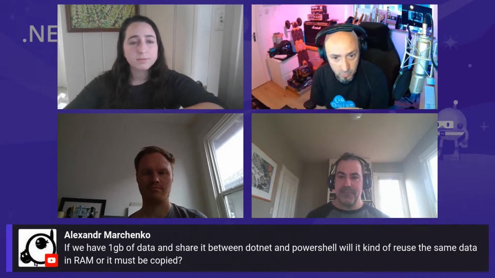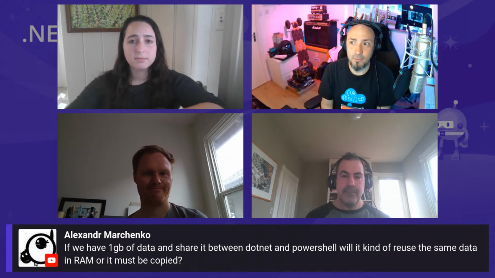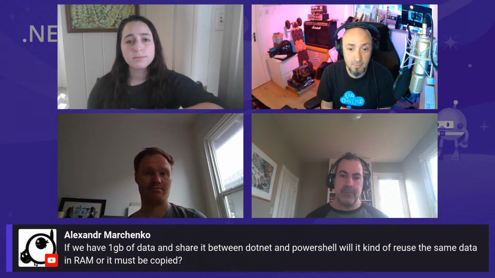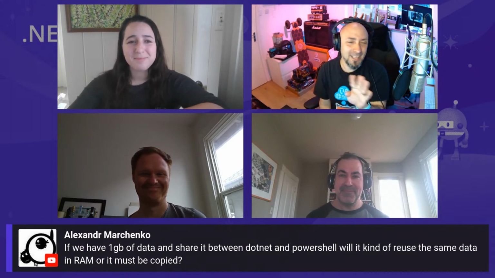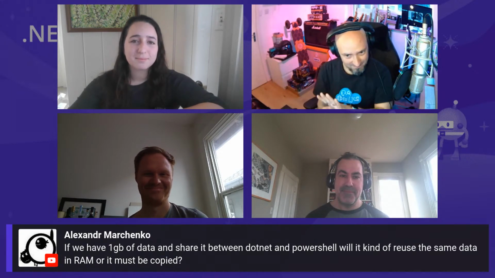Okay, cool. There is a question from Alexander about value sharing. If I've got a gigabyte of data, when I share between .NET and PowerShell, what does it do? If you're not doing anything awkward, it does exactly what you expect. It makes 4 copies. Redundancy, you only need 1. So the other 3 are just for being safe.